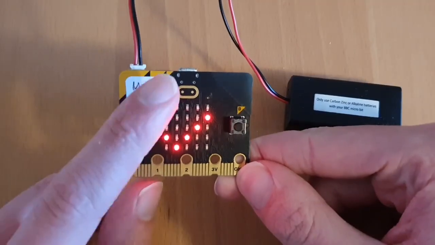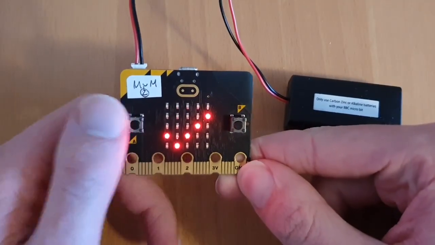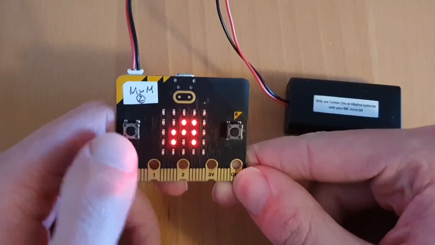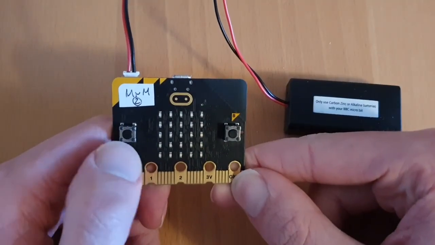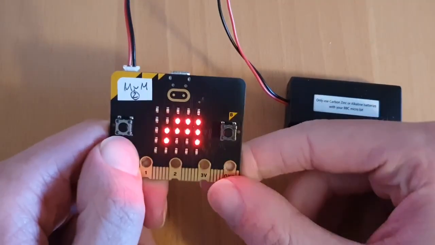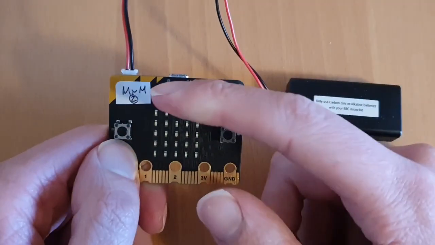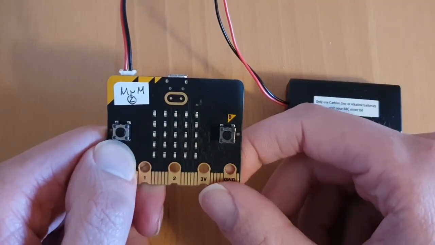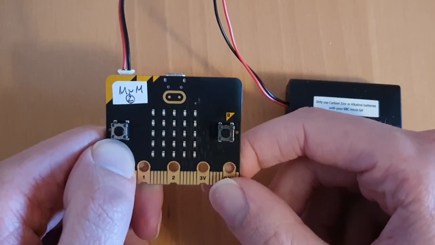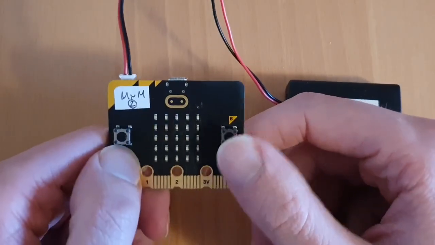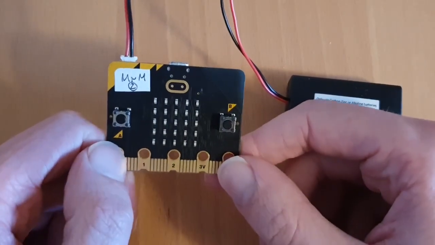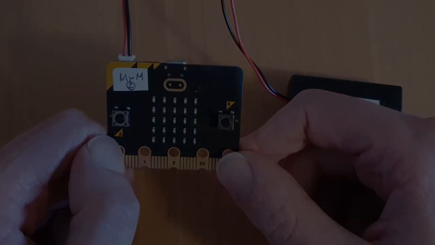I have loaded this onto my microbit, and the tick means it's ready to go. If I press button A, that's going to record a car. If I press button B, it's going to record a van. And if I press the logo, it's going to record a lorry or a bus. So we'll code it and then I'll explain how to use it.